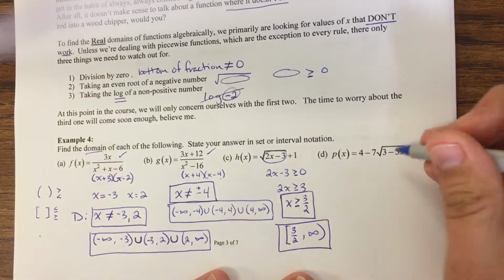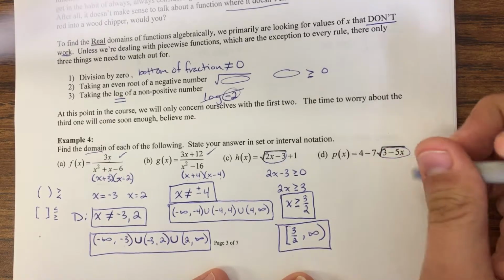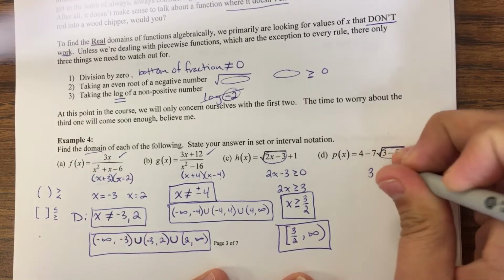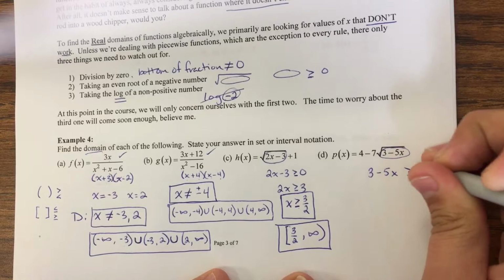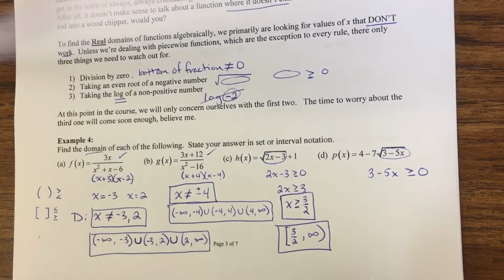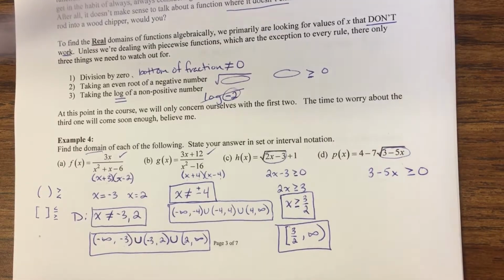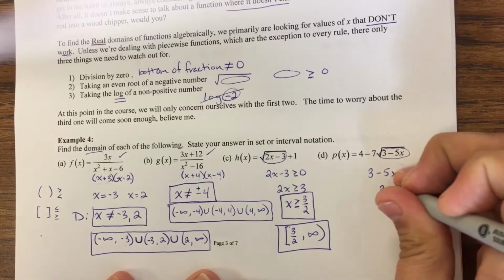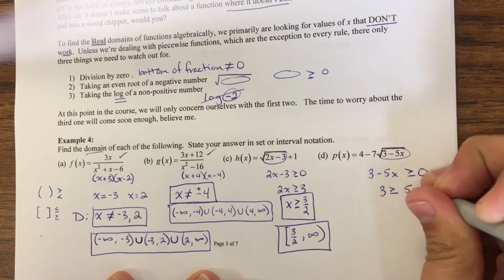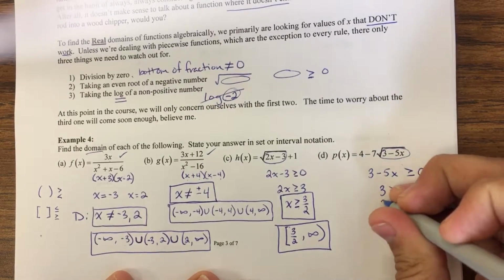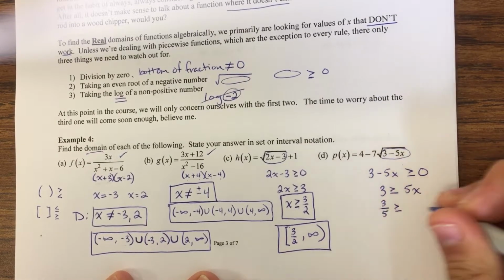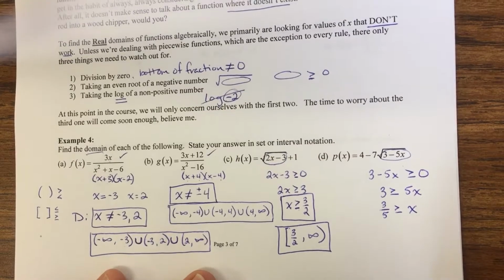Letter D works the same way. This piece right here, 3 minus 5x, has to be greater than or equal to 0. Okay, so I'm going to solve it again. This time I'm going to move the 5x over. You know I like to keep my x's positive, so this is 3 is greater than or equal to 5x. Then I'm going to divide by the 5. So this is 3/5 is greater than or equal to x, okay?